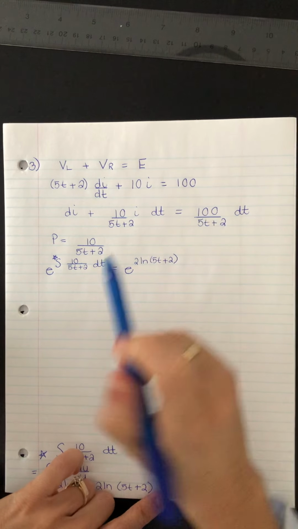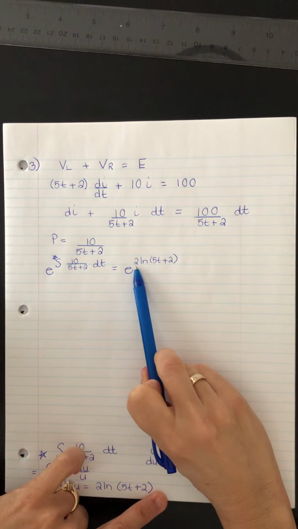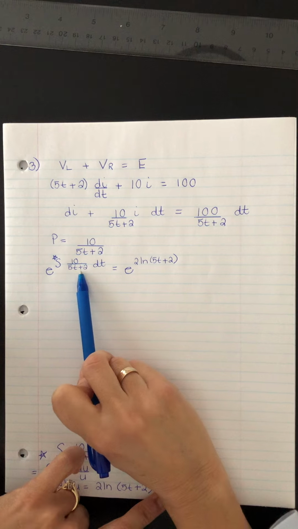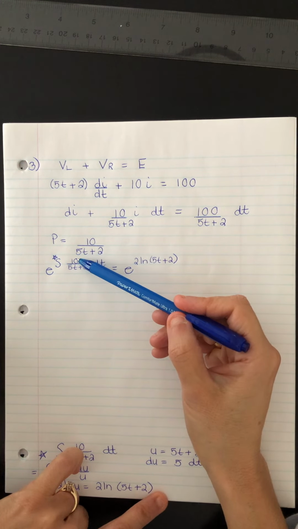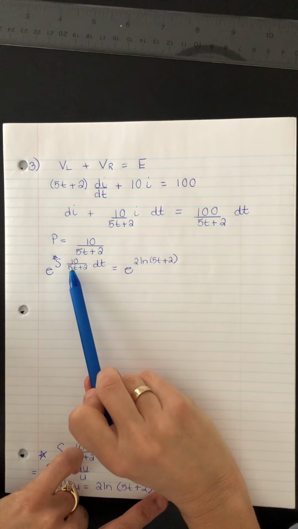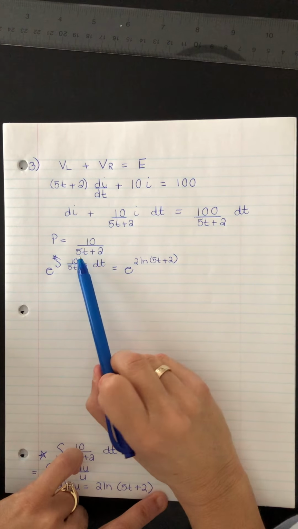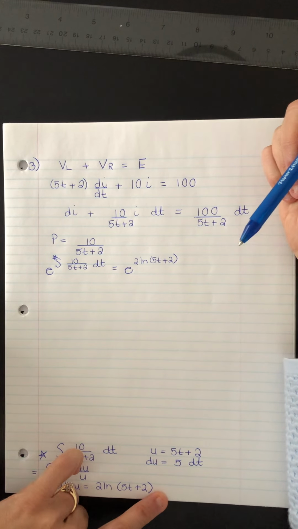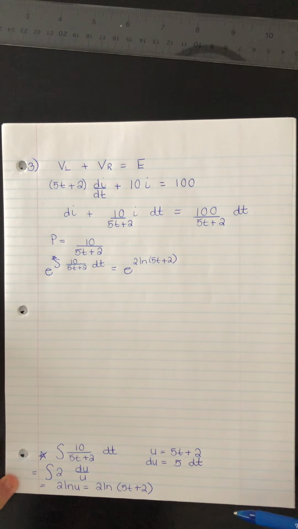So some of you may be able to look at that integral and correctly obtain this result, right? The denominator has an exponent only of 1, and in the numerator we do have a multiple of its derivative. The derivative of 5t plus 2 is 5. And we have a 10 here, which is where the 2 comes from. Okay, but if not, don't stress. You can just do this at the bottom of your page and successfully obtain this result.